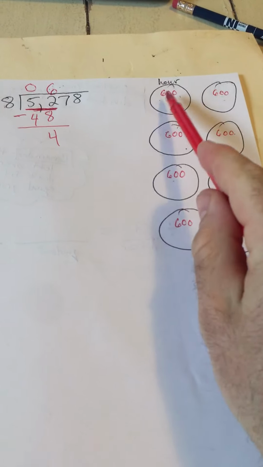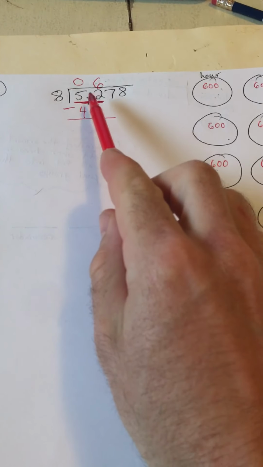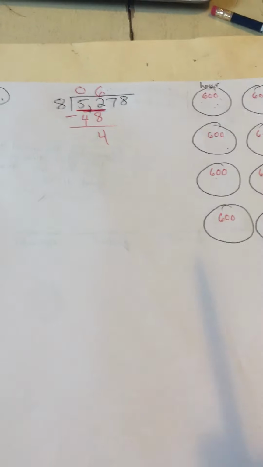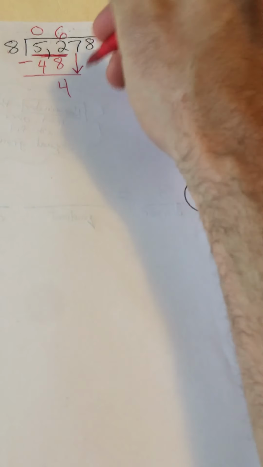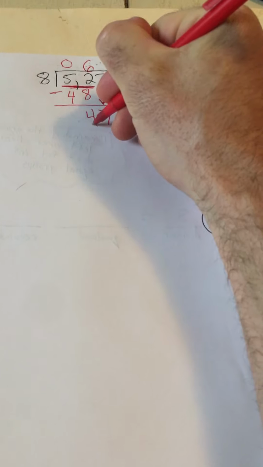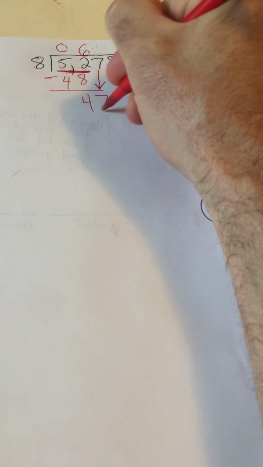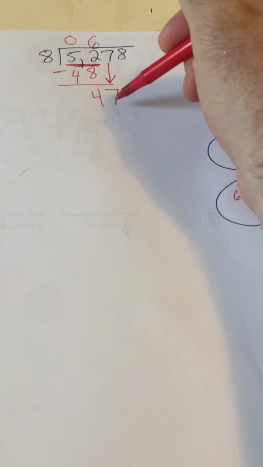We used 48 of them, and we had a total of 52. So when we subtracted, we had 4 hundreds that we still haven't used yet, okay? So we're going to now include those with the 10s. We're going to take those 4 hundreds and we're going to include them with the 10s. So now we have 47 10s.